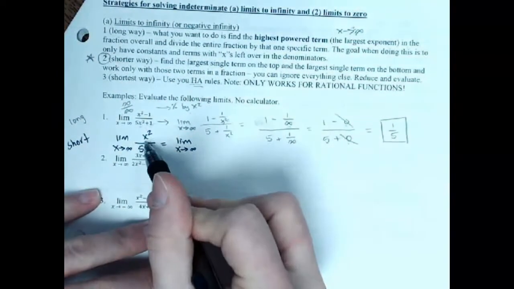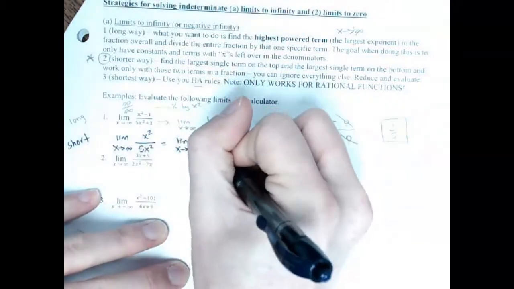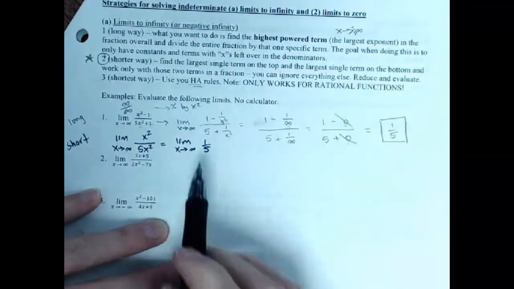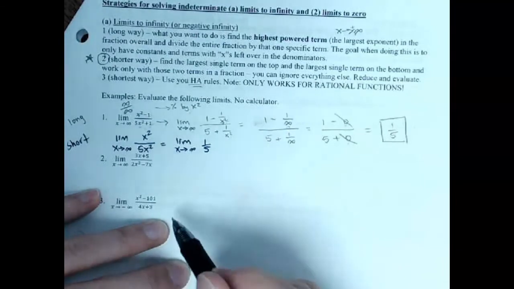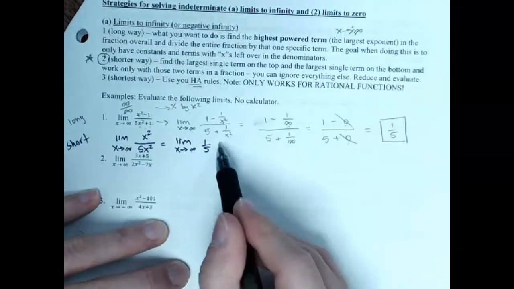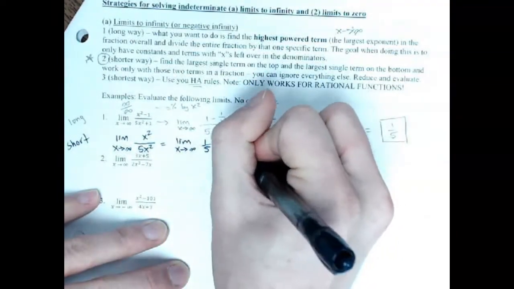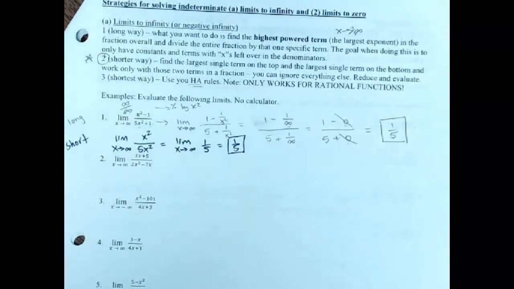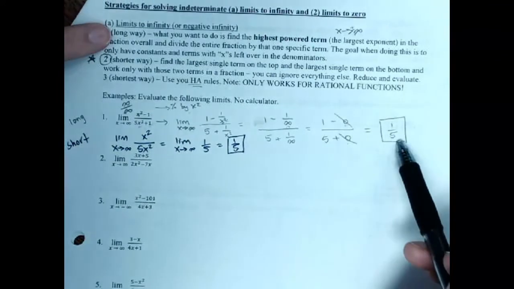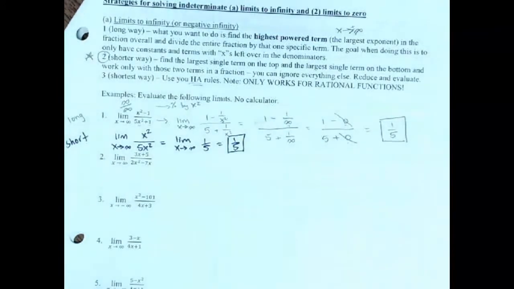You got an x squared on the top, you got an x squared on the bottom, so those will all cancel. Then you have the limit as x goes toward infinity, but all the x's ended up canceling. So since there's no more x's, you don't have to change anything to infinity. So then that one you should end up getting 1/5 for the answer, right? Whether you do it the longer way or whether you do it this shorter way, you should be able to get the same answer.